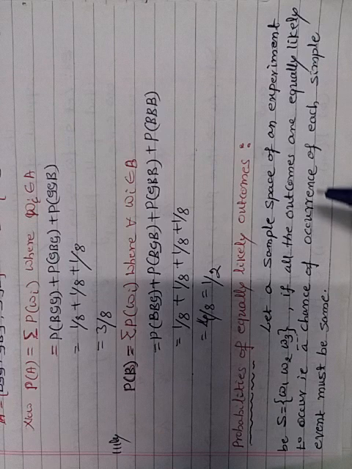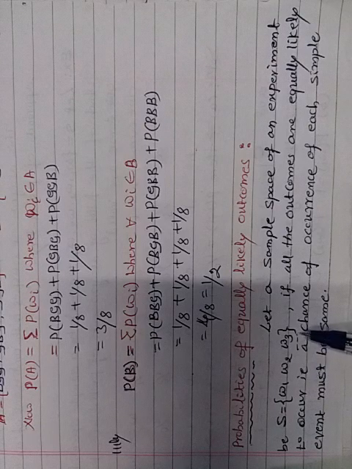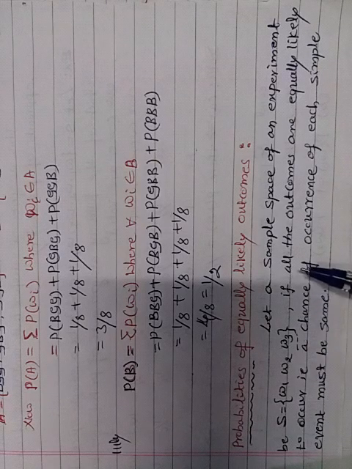Let the sample space of an experiment be S, with outcomes omega 1, omega 2, omega 3, and so on. If all the outcomes are equally likely to occur, that is, the chance of occurrence of each sample event must be the same.